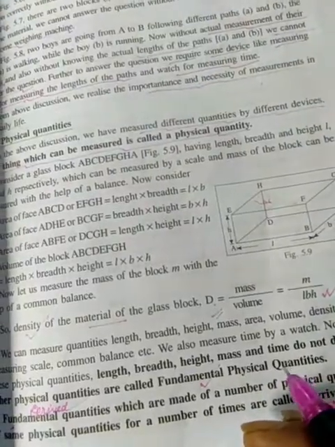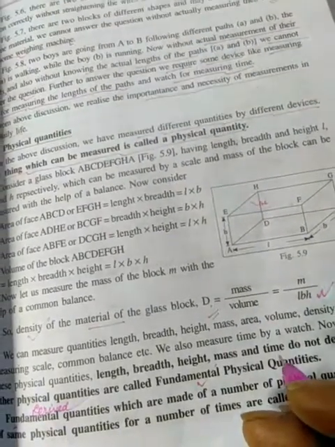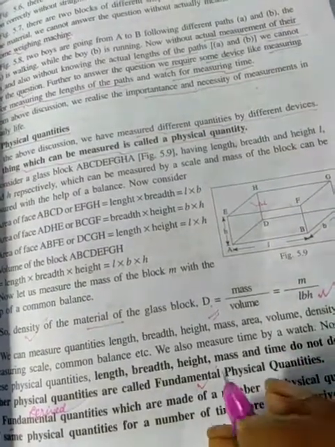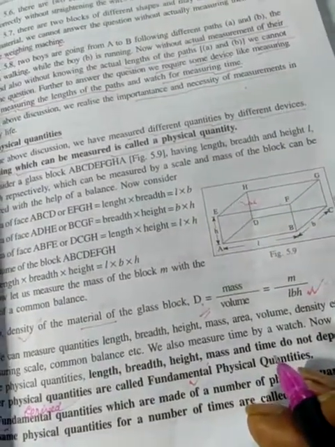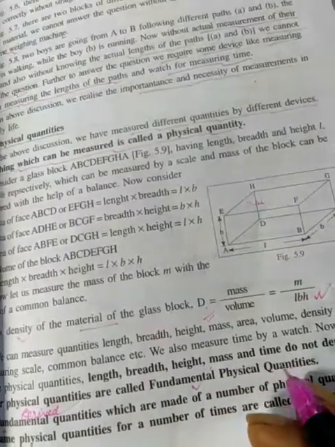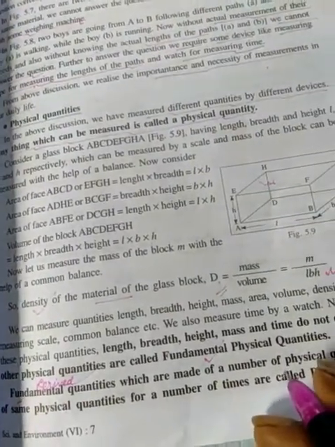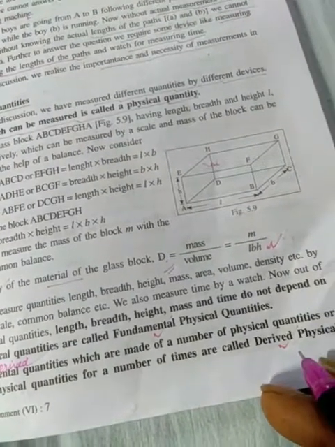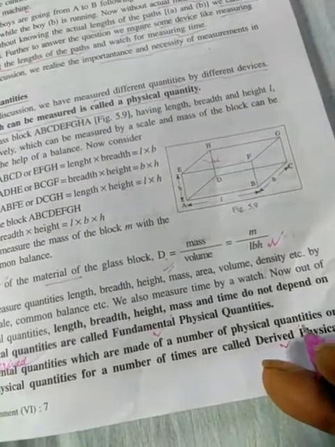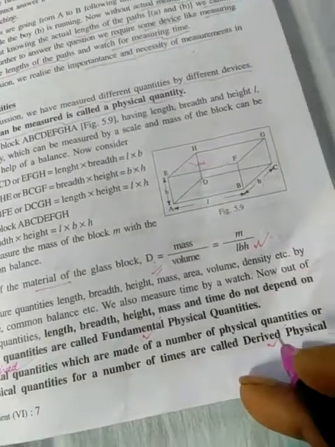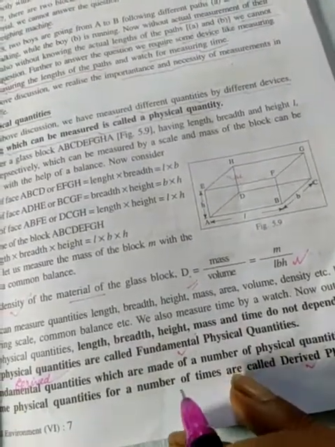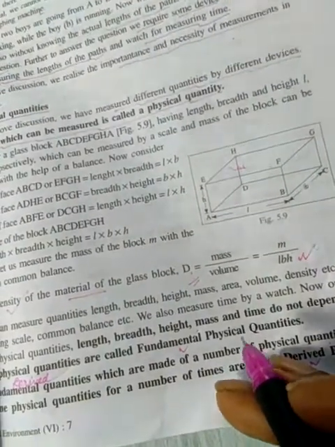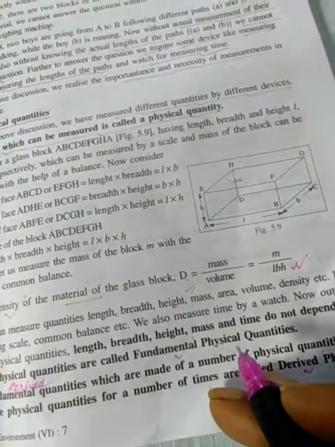Fundamental physical quantities are those physical quantities which are not dependent on other physical quantities of any substance, such as the length, breadth, height, mass, and time. These five physical quantities of any substance are known as the fundamental physical quantities. Whereas derived physical quantities, what is the definition of derived physical quantities? Derived physical quantities are those that are dependent on other physical quantities, such as the fundamental physical quantities: length, breadth, height, mass, and time.